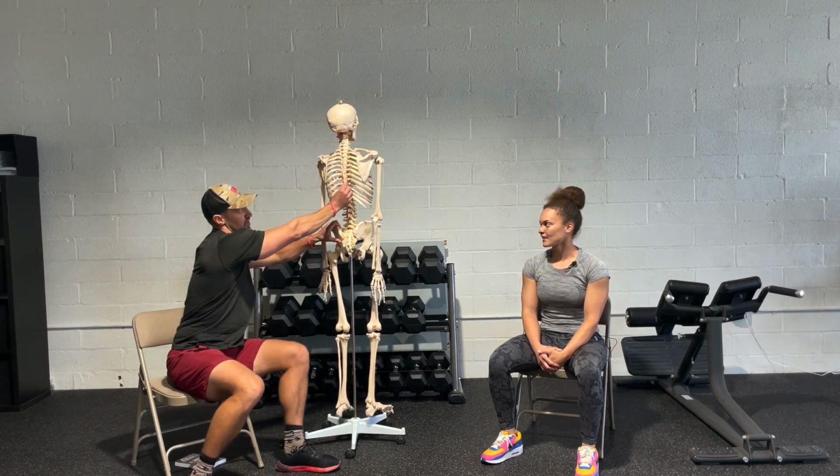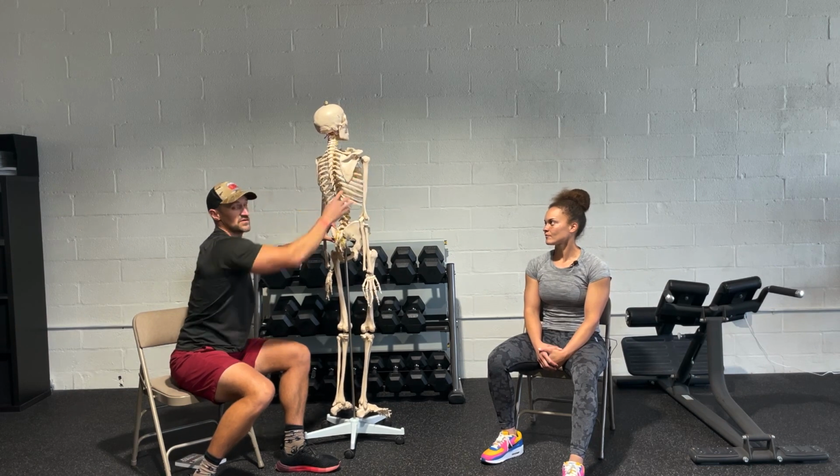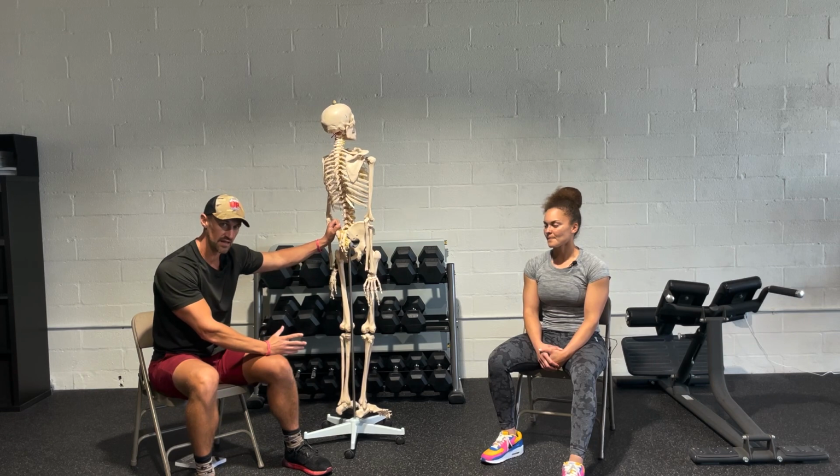The lats start all the way in the mid-back, come all the way down onto the ilium, and they insert into the humerus. They do a lot of cool things, but you just need to know that they're overactive. Foam roll or die. Remember that one.